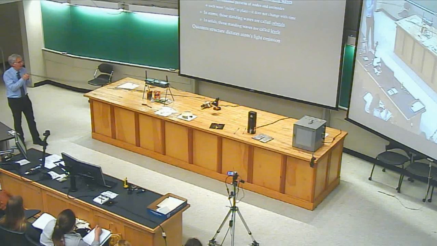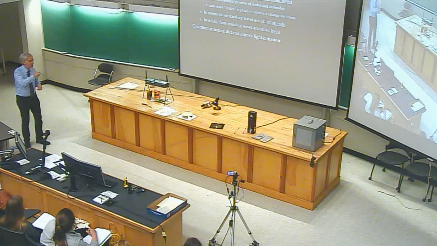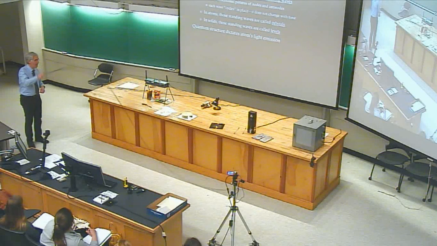But the spring, being a complicated structure with lots of pieces, can move more than one way. So this is one. And if I go twice as fast, I should be able to try to keep it under control. This is another standing wave. It's got a crest and a trough simultaneously. Now, the structure isn't going anywhere, it's just dancing in place.